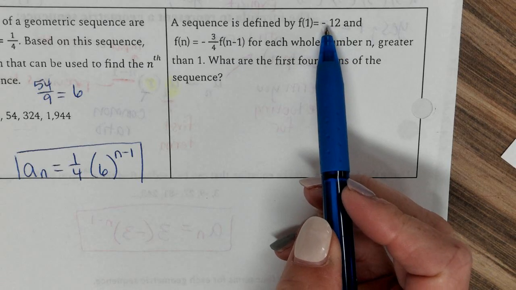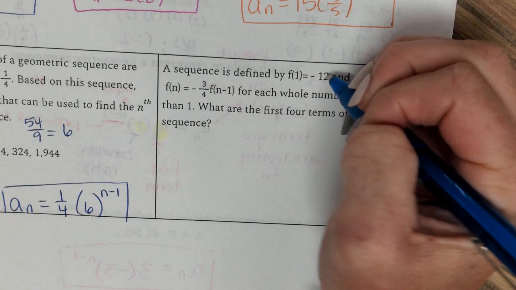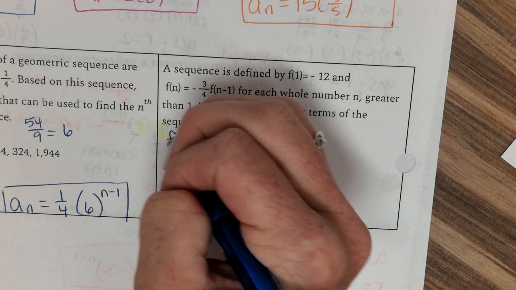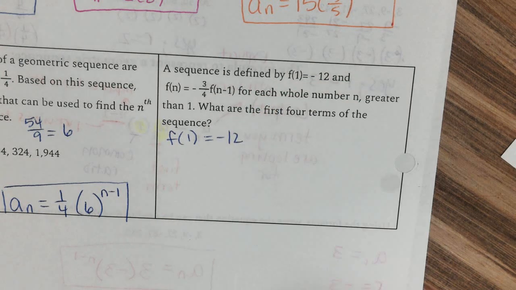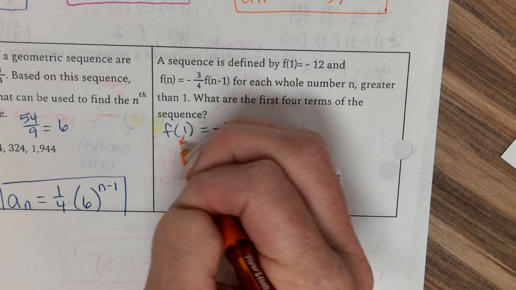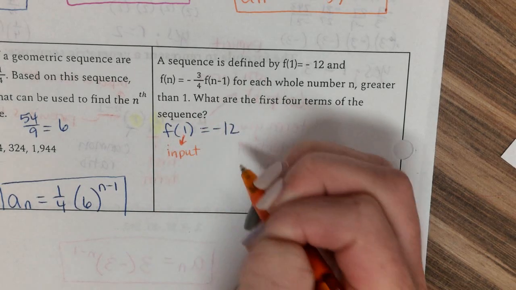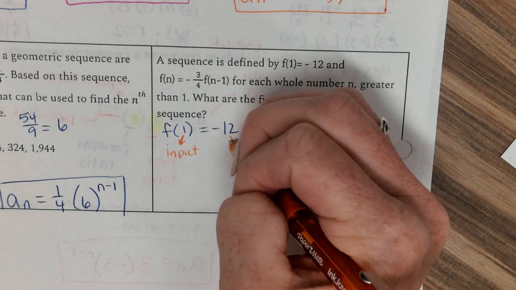So this number right here is the input, and this is the output, which we're going to go write that. So f of 1 equals -12. Write that down because we're going to write what it means. So this is the input, and the -12 means it's the output.